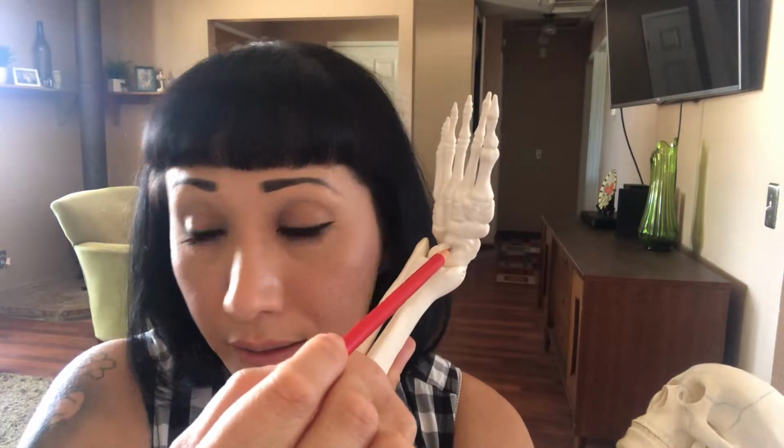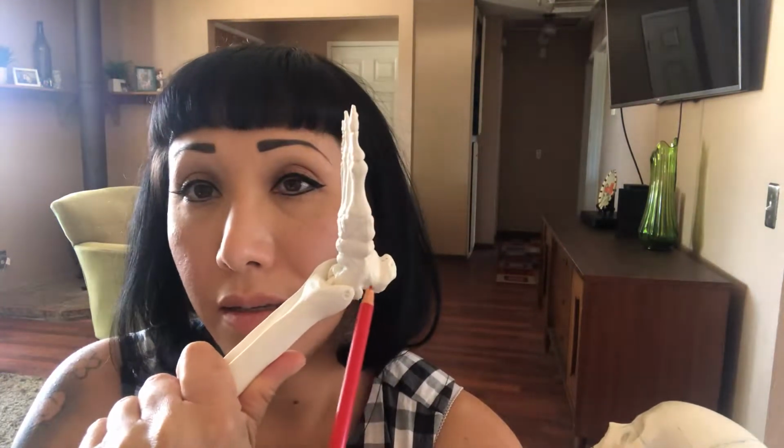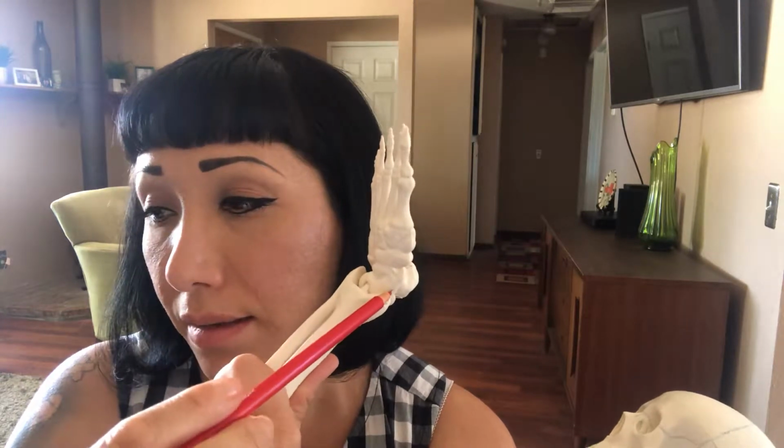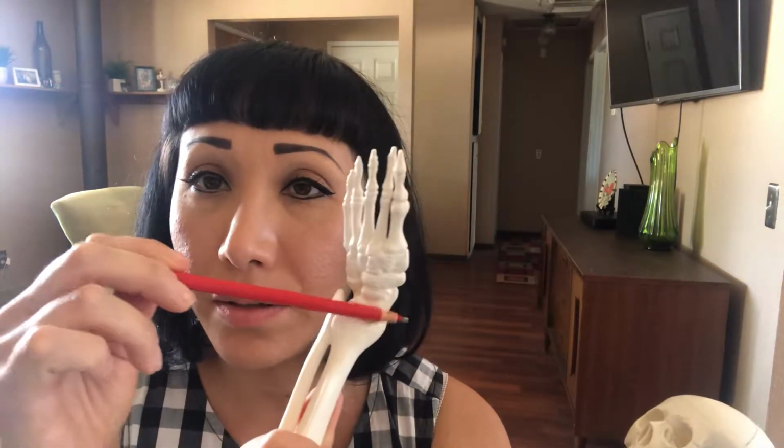Yes, now you can see that that's the talus. And the calcaneus. The lateral malleolus is right under this bone here, the fibula, the way the fibula is over here, there. And this is the tibia.